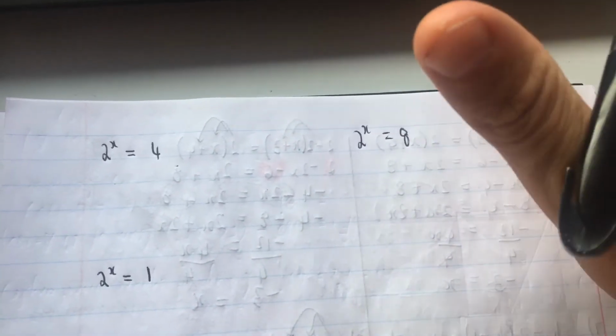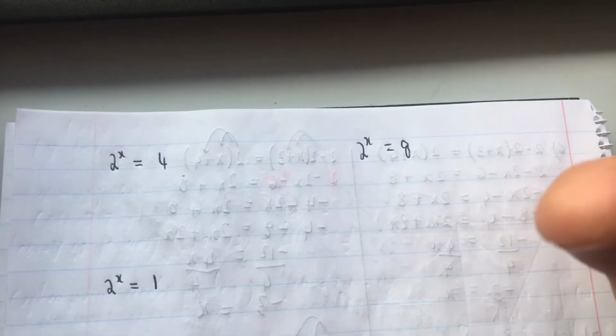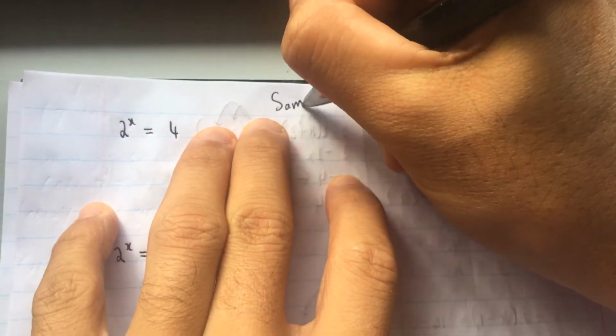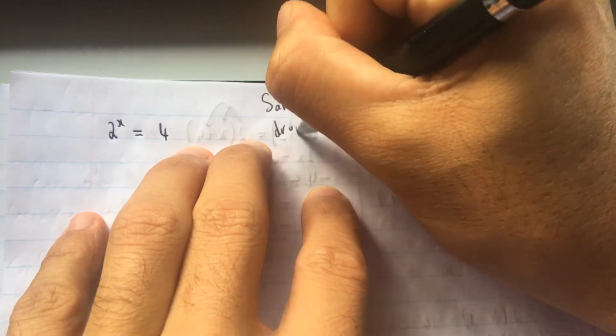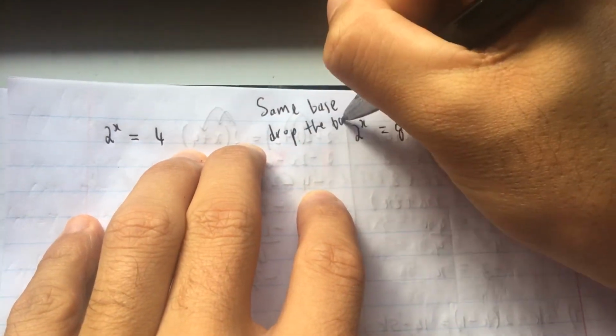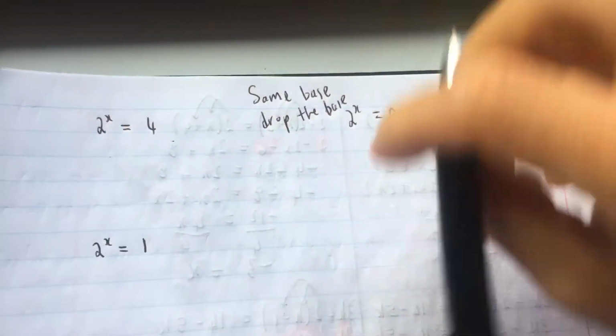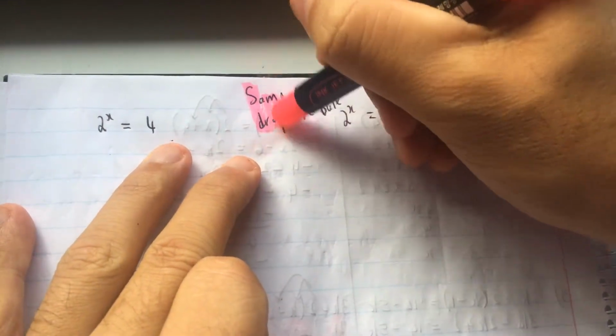But I'm doing it in case you do see one. What you have to do is bring the equation to same basis. That's the key. So very important, you're going to make a note. You say same base, then you drop the base. That's the most important thing. Bring to same base and then drop the base.